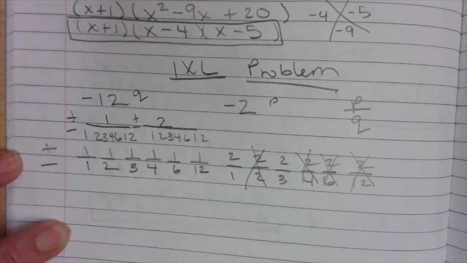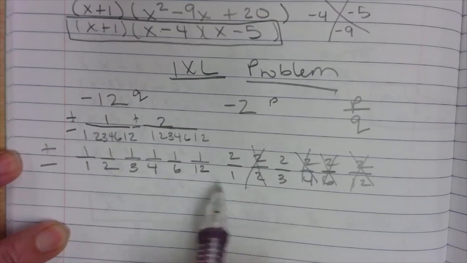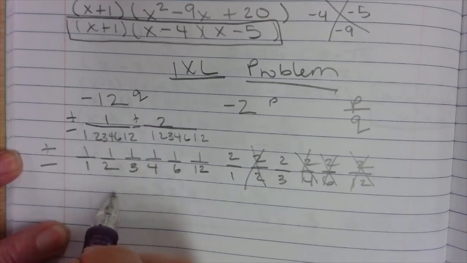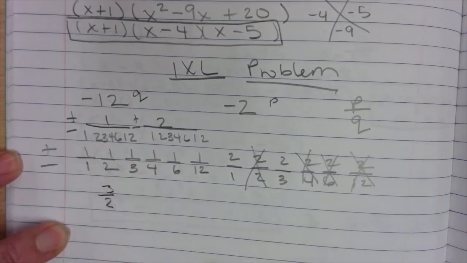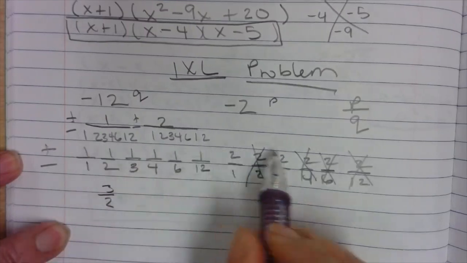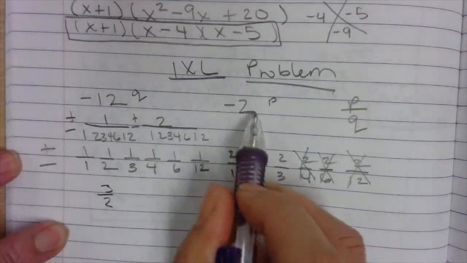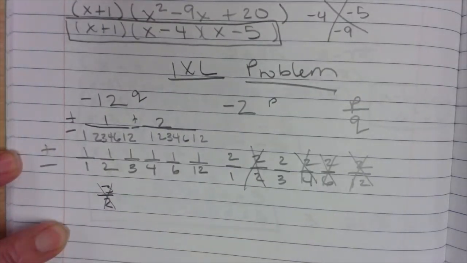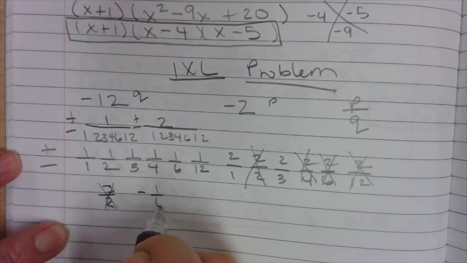So let's look at the different choices. On IXL, the person that got this wrong wrote down that 3/2 is a possible solution. Well, 3 is not a factor of negative 2, so no, it cannot be this one. Now they also answered negative 1/6 is a possible solution.